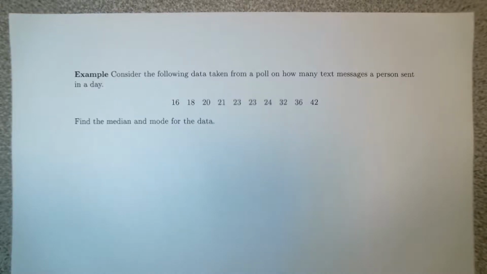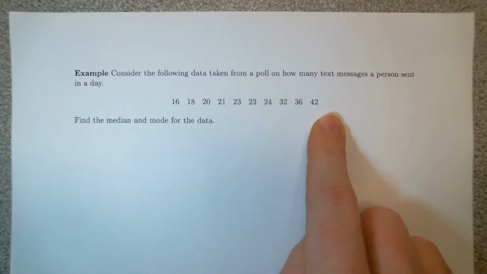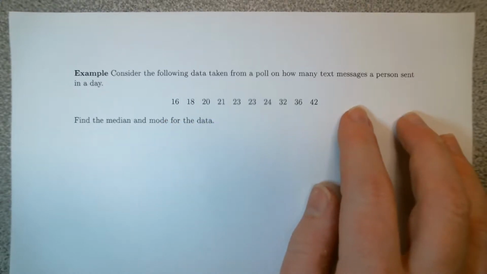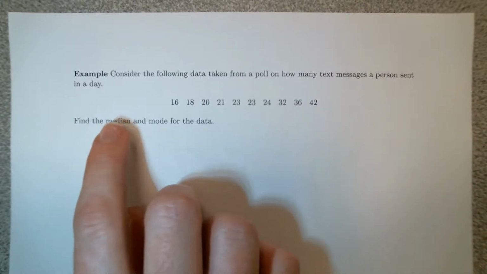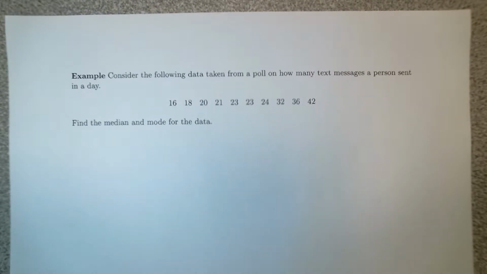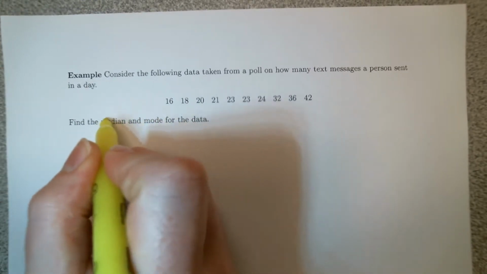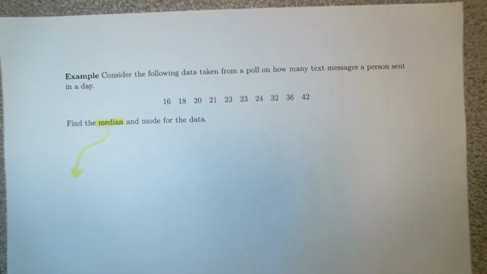In this example video, I'm going to show you how to find the median and mode for a data set. So here we have a set of data which represents the result from a poll and how many text messages a person sends in a day. We're going to find the median and mode for this data set. So recall from the text that median can be thought of as the middle.